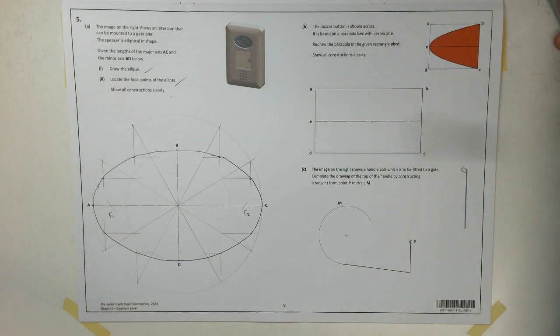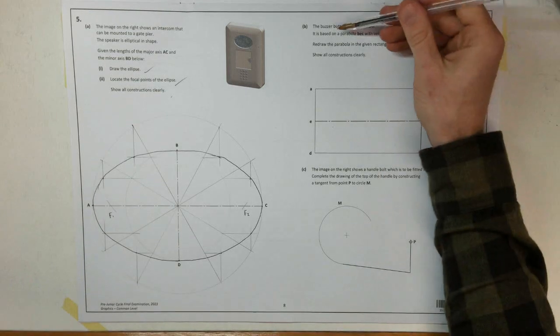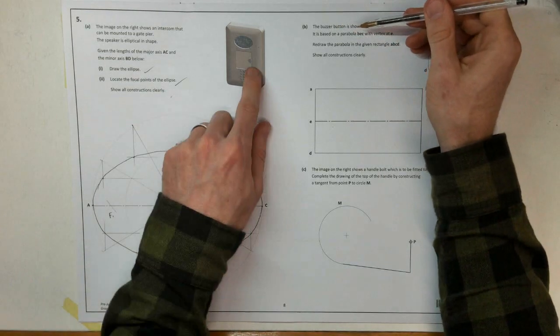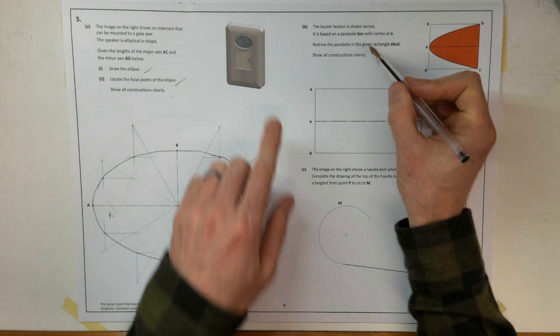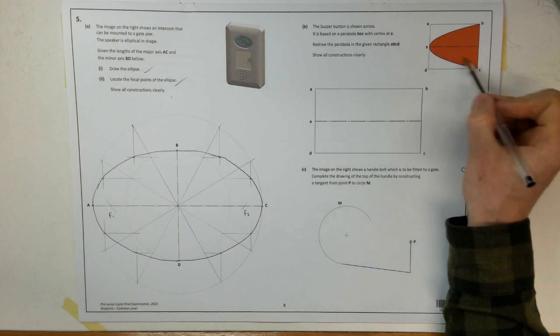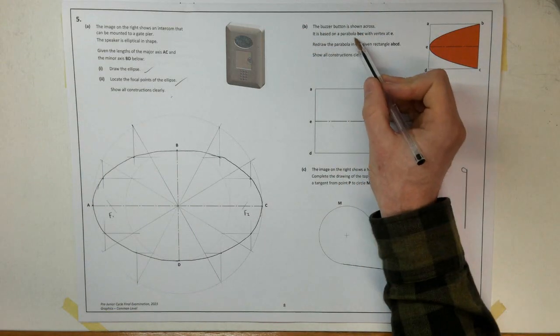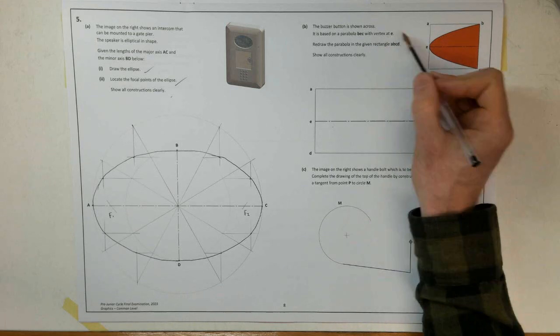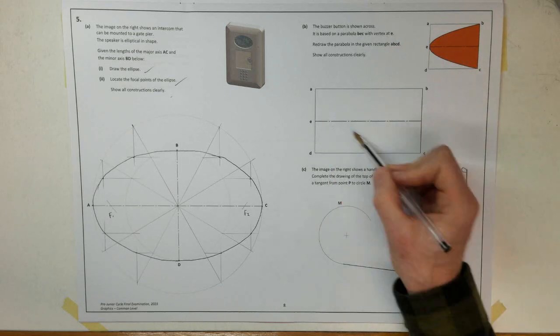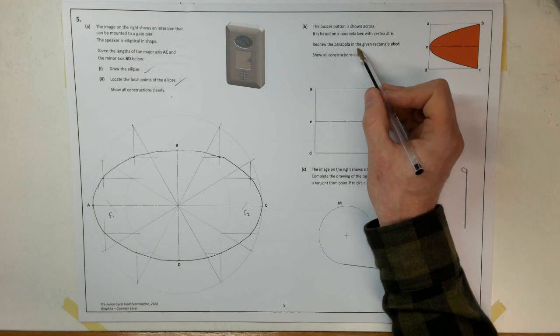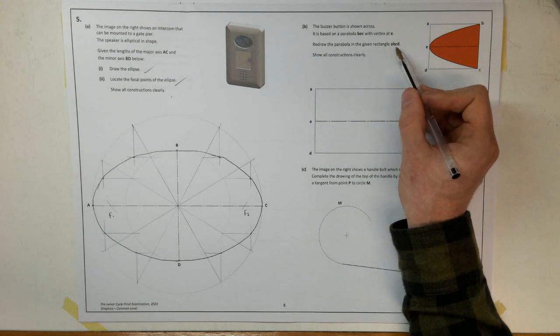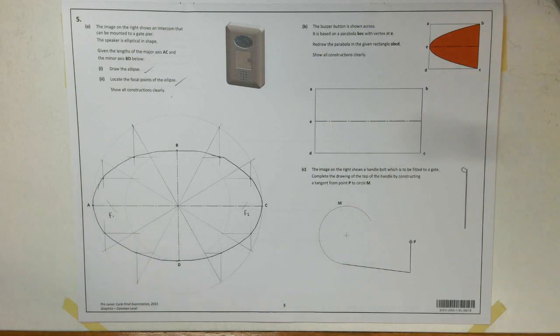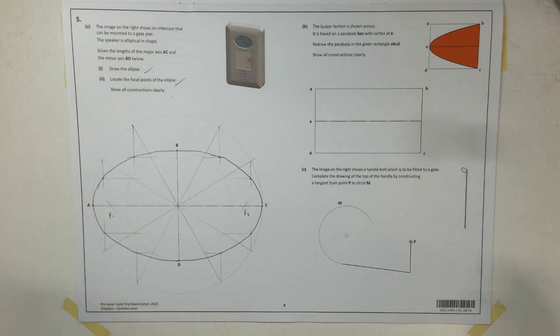Right, on to part B there. The buzzer button, so here's our little buzzer button down there, and it's shown across. It is based on a parabola BEC, so B to E to C, with vertex E. So our vertex, our turning point, is going to be here. Redraw the parabola in a given rectangle ABCD. So here's our rectangle.